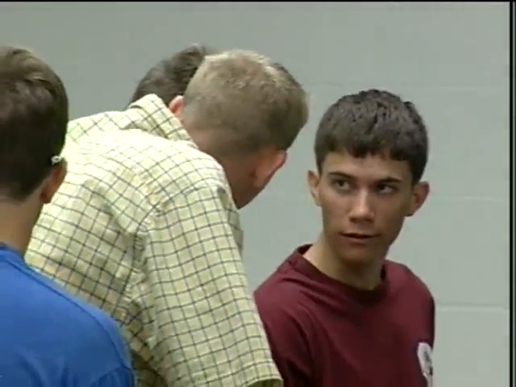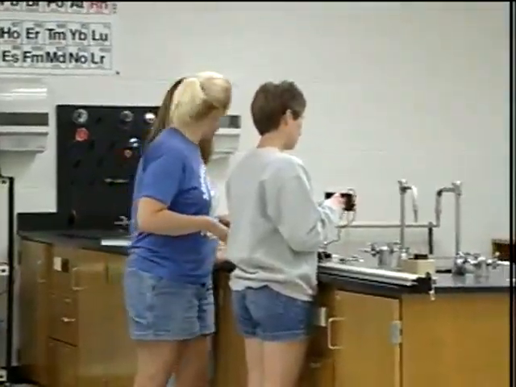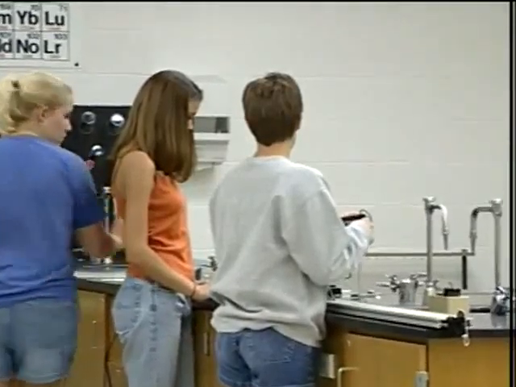Students break into small groups to design their experiments. Their plans must be approved by the teacher before experimentation can begin.